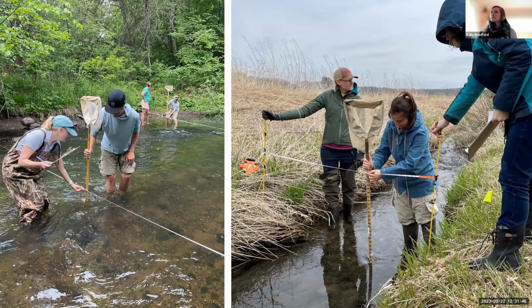And this is a picture of a couple of our volunteer teams learning how to do that. They're heading across the stream. You can see them using the tape measure to make sure they're equally spacing their intervals, and then they look at the water depth with the net.